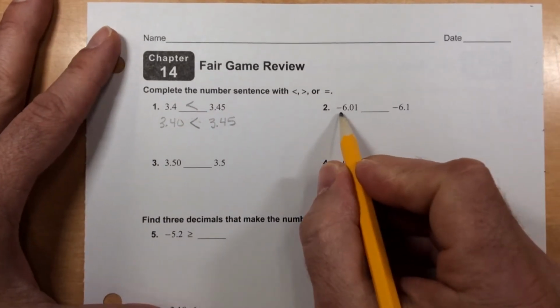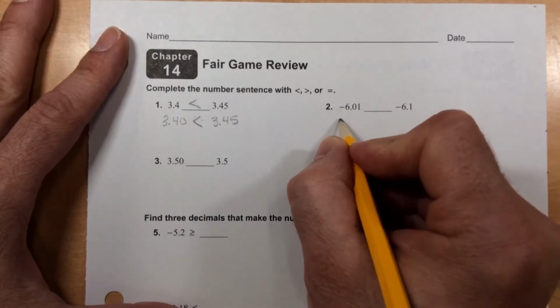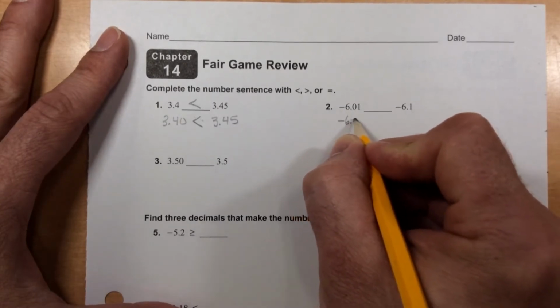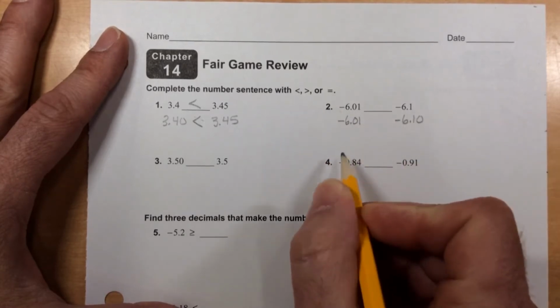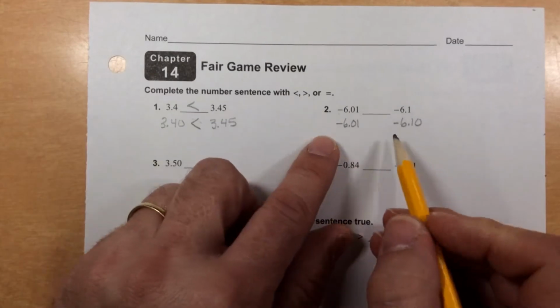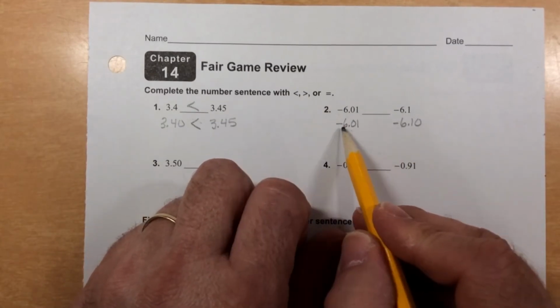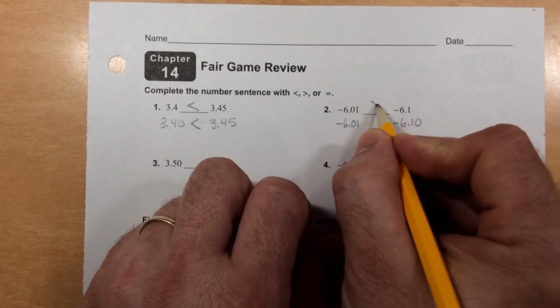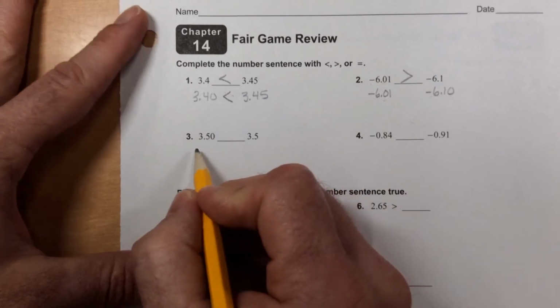Over here, we're on the negative side of things, so be careful because it's kind of backwards with the way we're thinking, but this would be negative 6.01 and negative 6.10. If we took the negatives off, this is the lesser number. However, because we're on the negative side of things, this is closer to 0, which makes it the greater number. So this is greater.